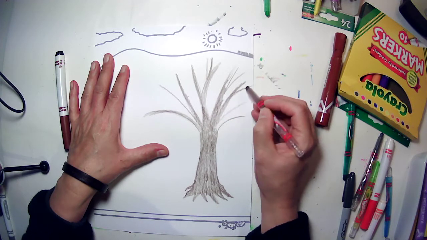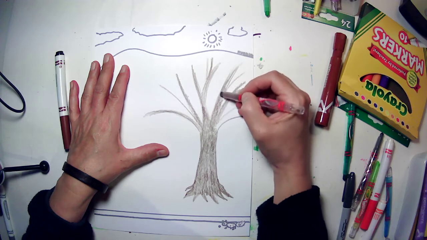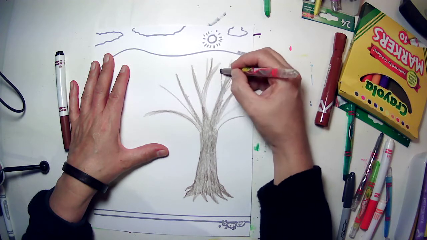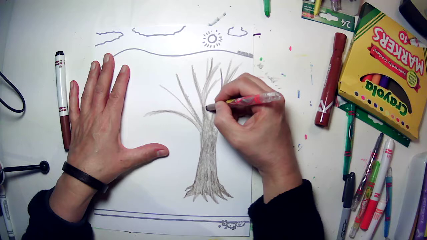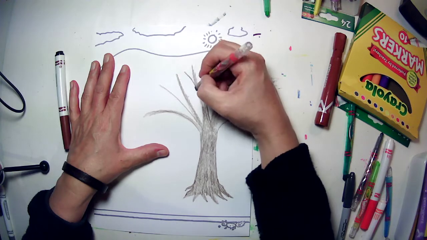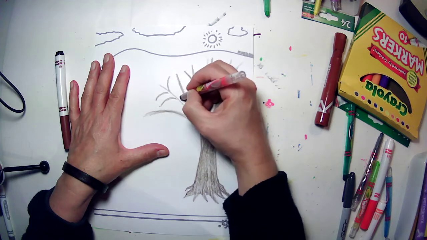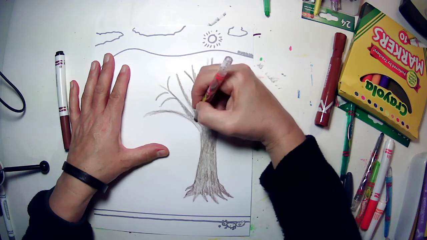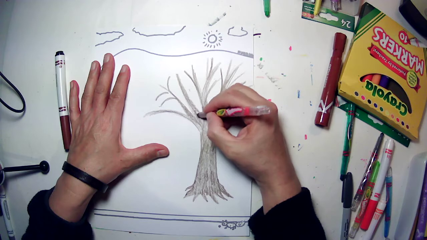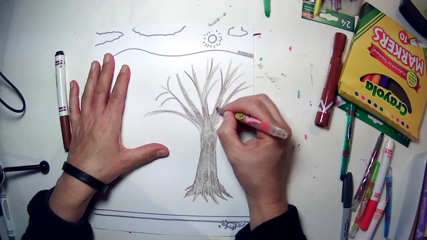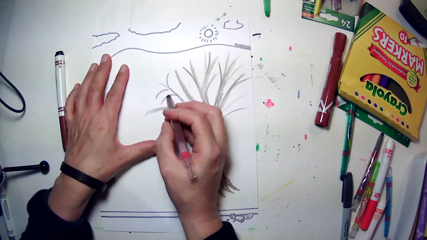And I don't want them so thin that they look like they'd fall down. I want this to be kind of a mighty looking tree. And you can have more branches shooting out. Thicken up your lines. And some space for some little critters to sit.